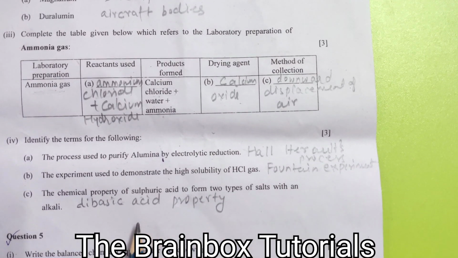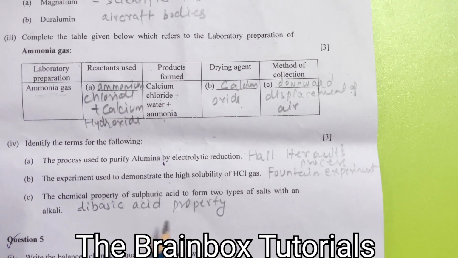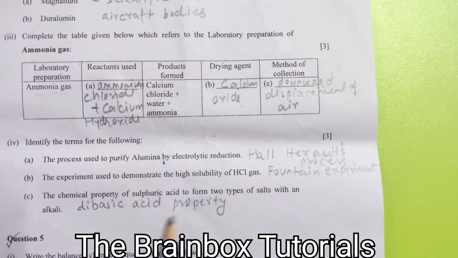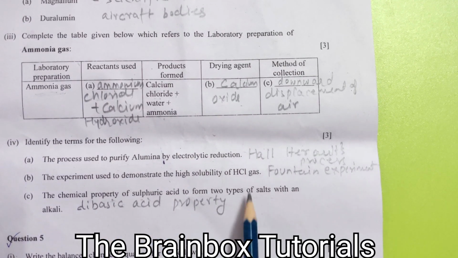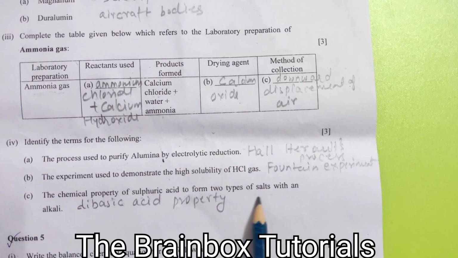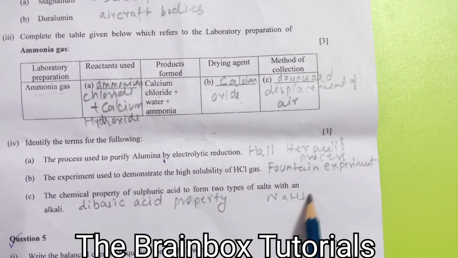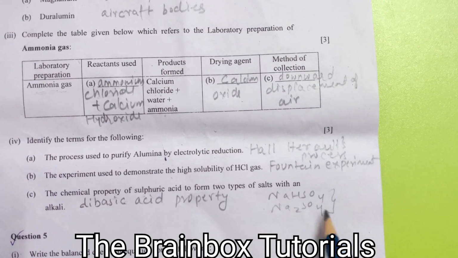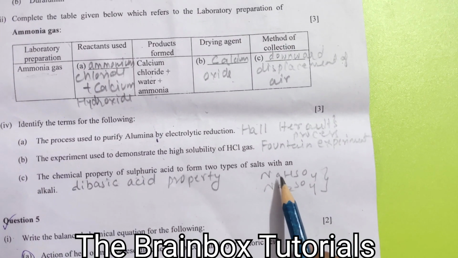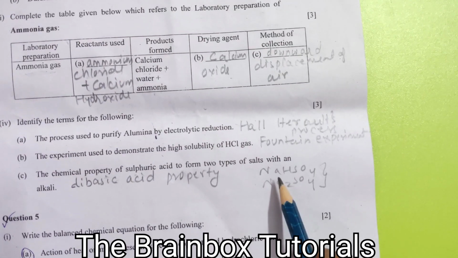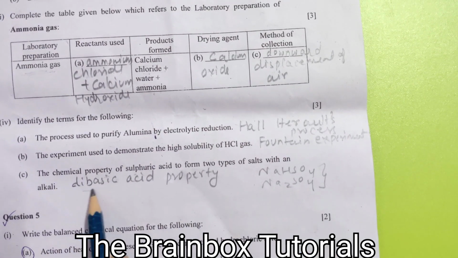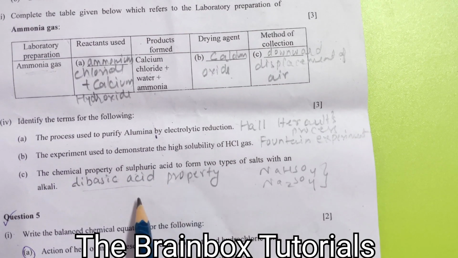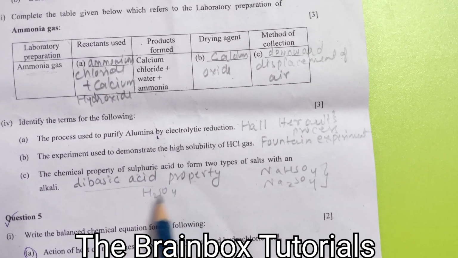And even if you write only acidic property, that will also be correct. But how does it form two types of salt? See, with NaOH, it is forming NaHSO4 also and Na2SO4 also. So two types of salt it can form. So this is its acidic property, or properly you will write its dibasic property, because H2SO4 has two hydrogens.